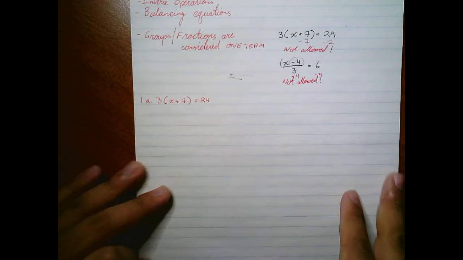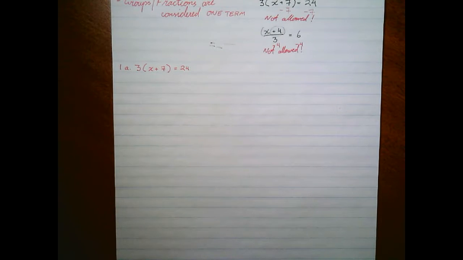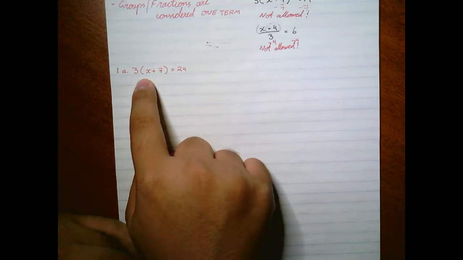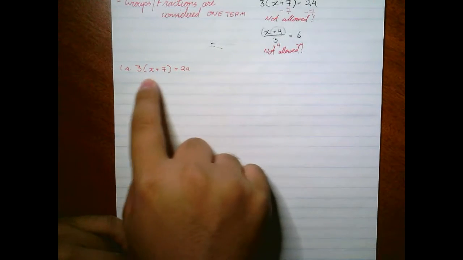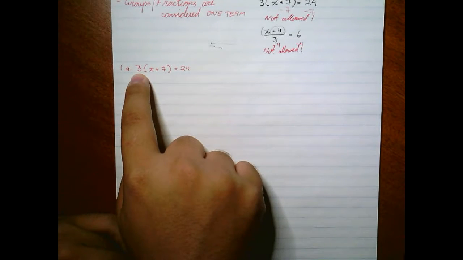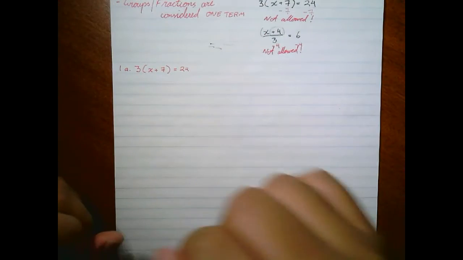How we go about solving these questions is, since this is considered as one group, if this is 3 times everything in this group, we can actually do an inverse operation on this already.